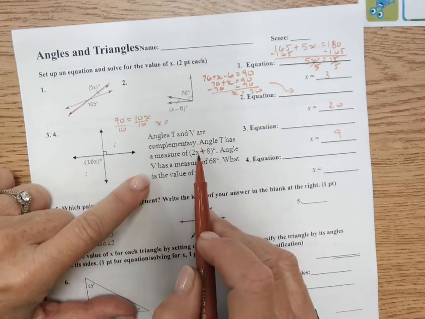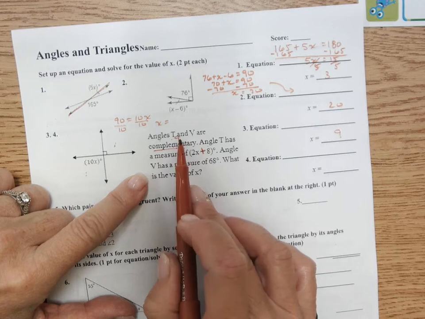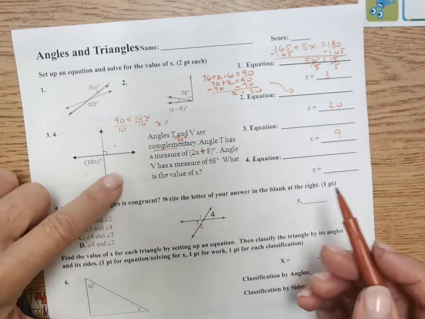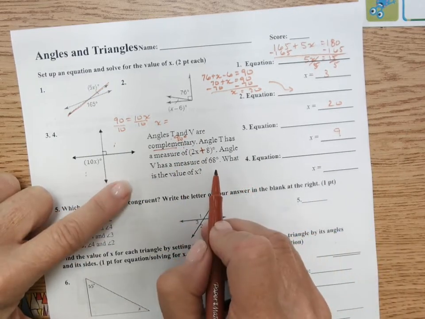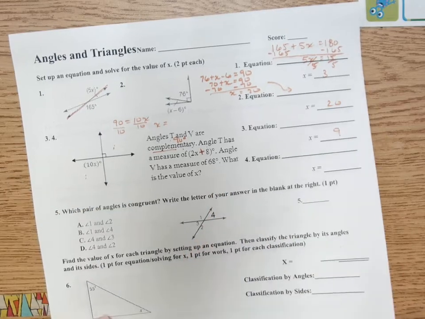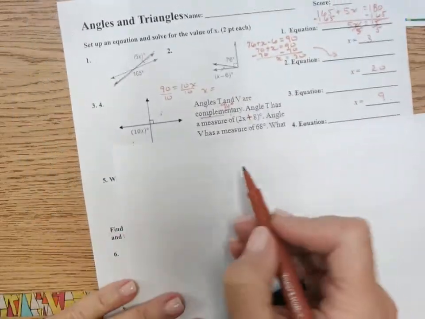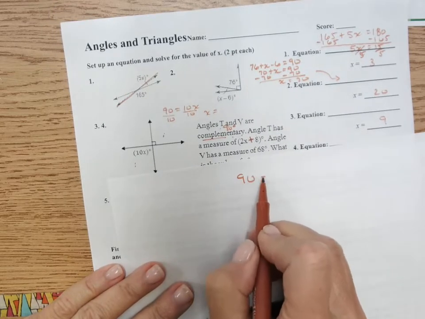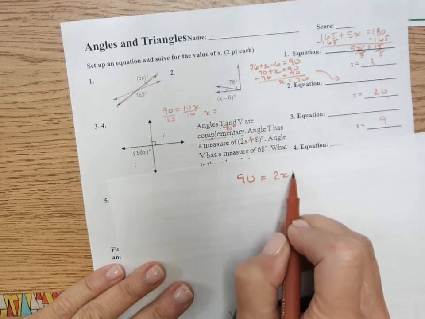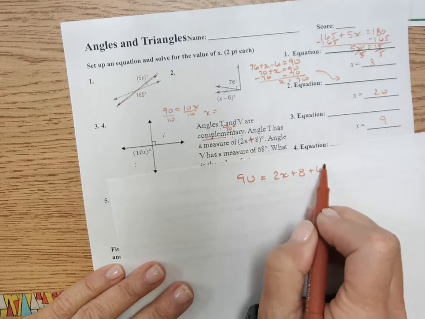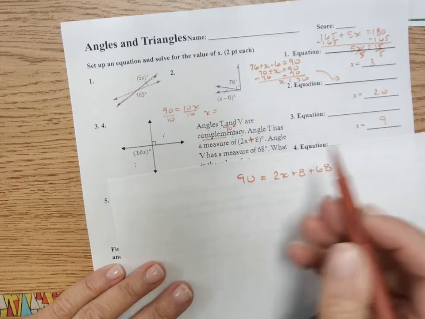So my equation, because they're complementary, is going to be set equal to 90. So I need more space. 90 equals 2x plus 8 plus 68. Combine my terms.